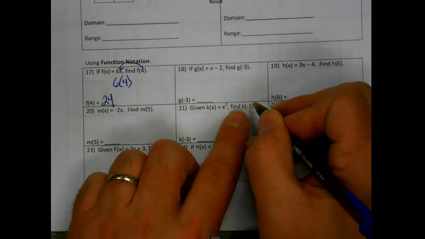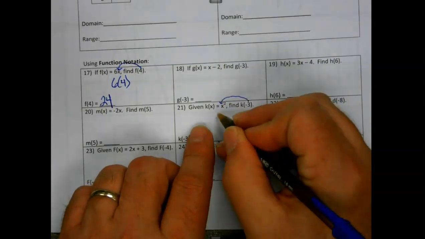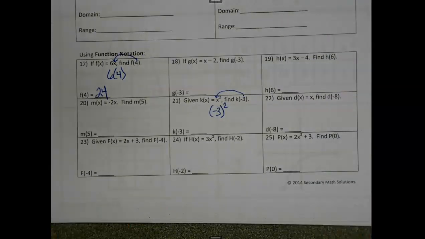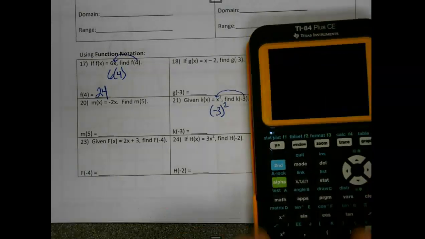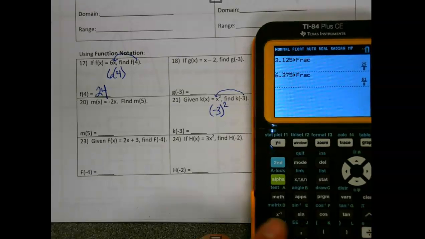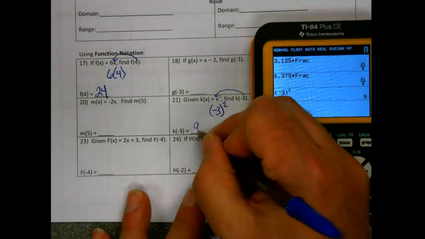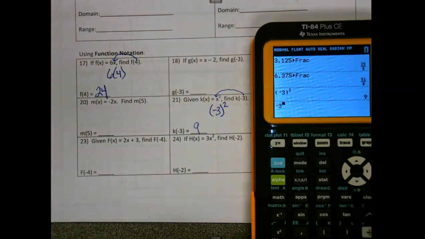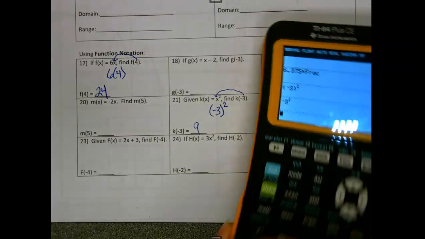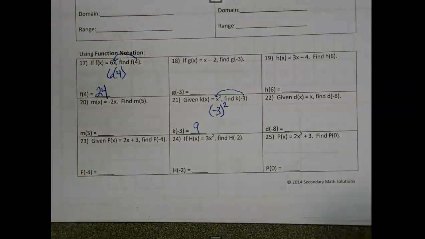So like here, if I plug that in, whenever we're substituting, parentheses are a must, especially if we're squaring numbers. Because -3 squared, let me show you something quick. I think we've talked about this before. So there's what I should get. I should get 9. If you don't use the parentheses, you're going to get -9. That's not right. So whenever you're substituting, use the parentheses to play it safe. Just saying.